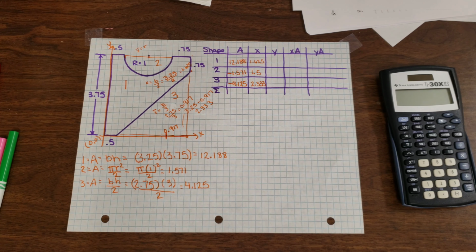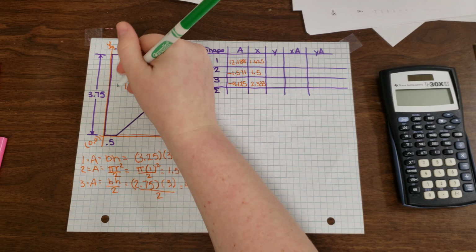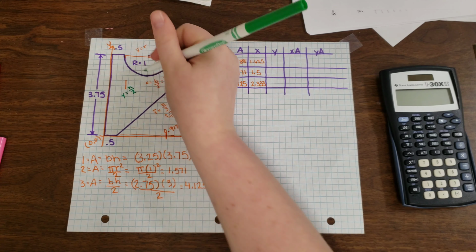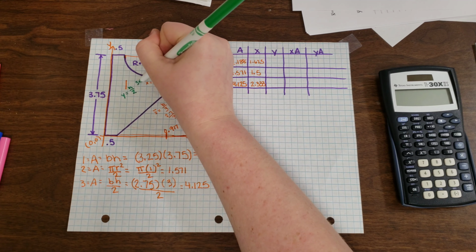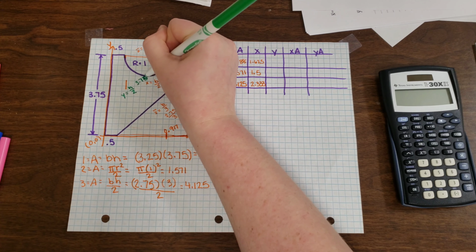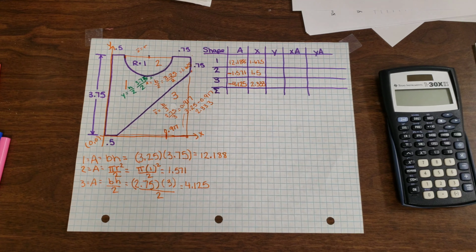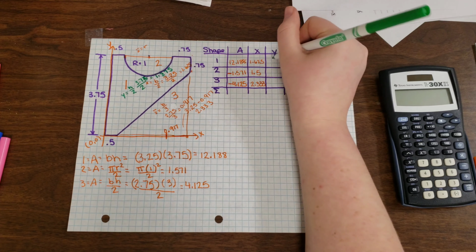Okay, then I am going to switch colors so it's not so confusing. I'm going to go to green to find my y bar locations. The y bar location of shape 1, I'm going to use y equals my height divided by 2. So the height of this we know is 3.75, divided by 2 gives me my y bar location of 1.875.